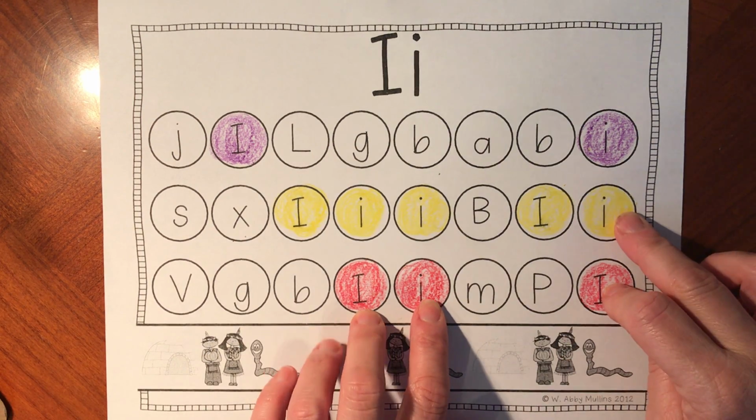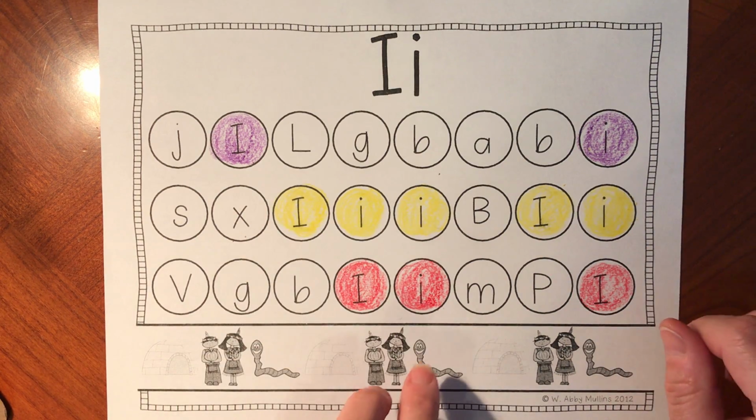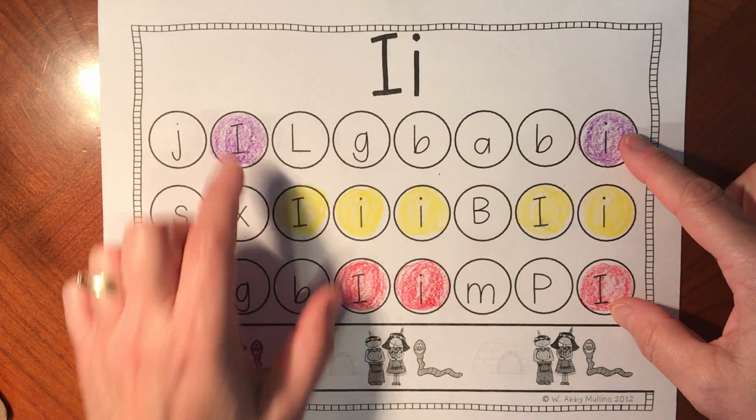3 doesn't have as much as 5. It's 2 less than 5. But 3 has 1 more than 2.